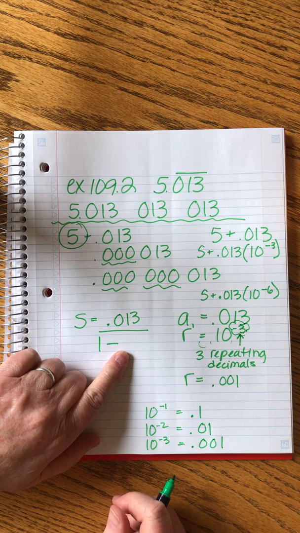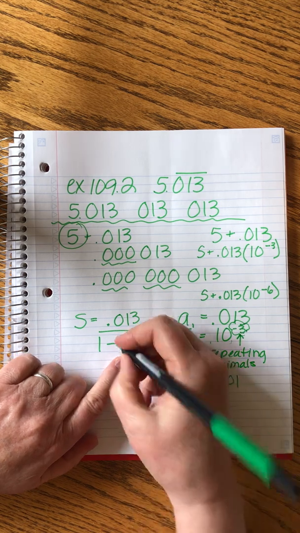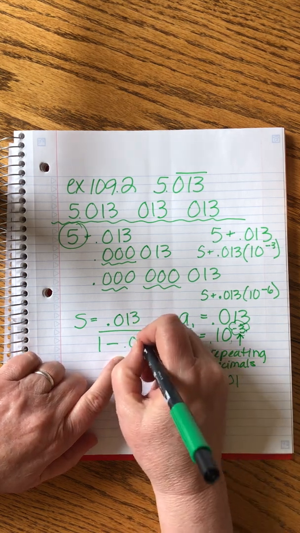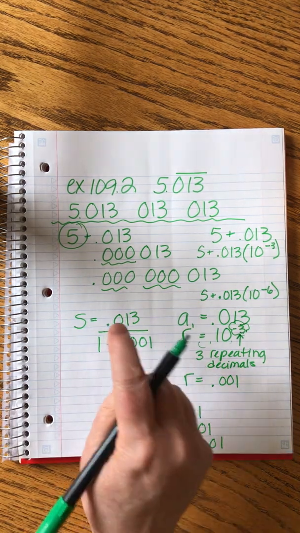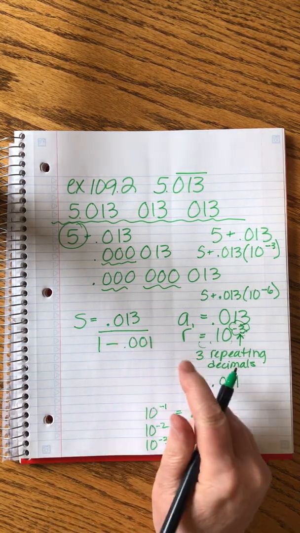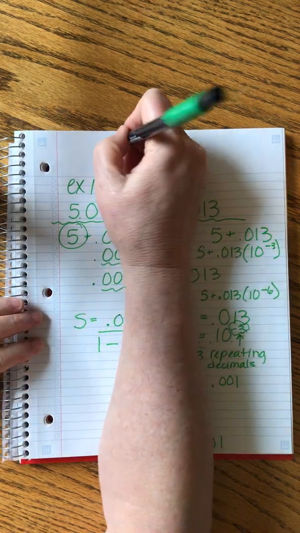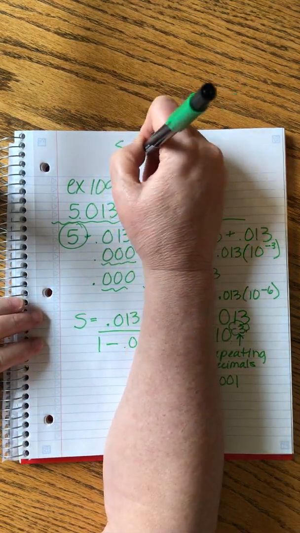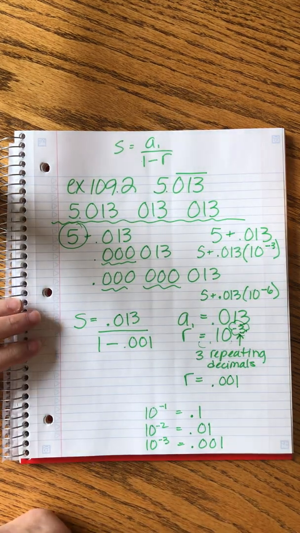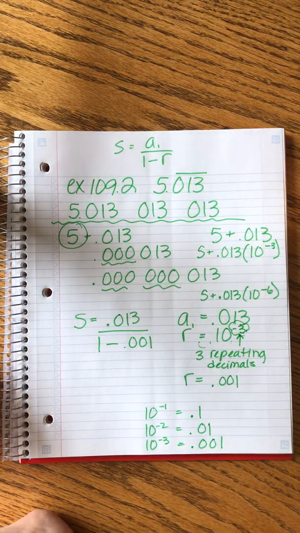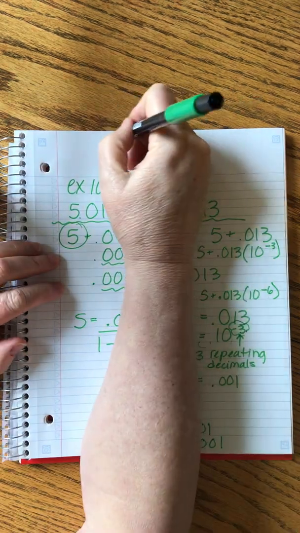So we want to subtract 0.001 because that's the value of our R, right? Remember the formula is... okay, so this is the formula we used.